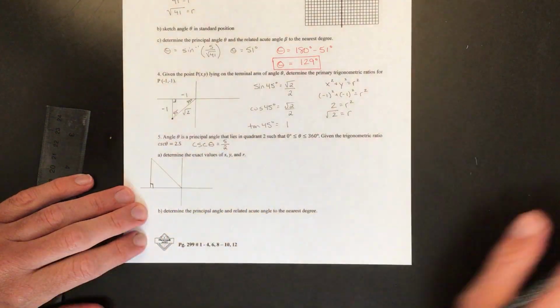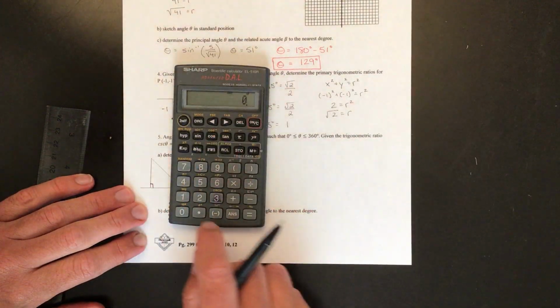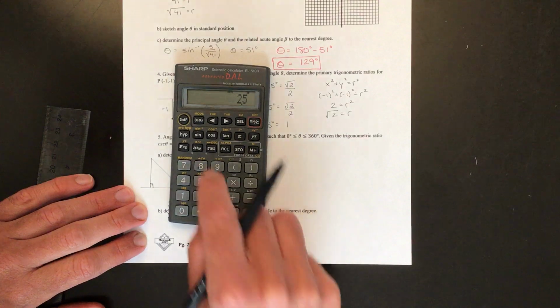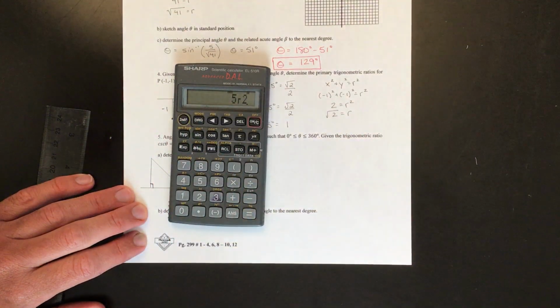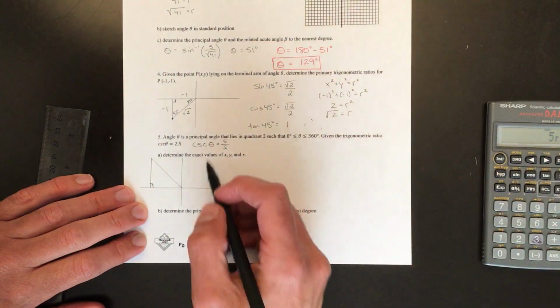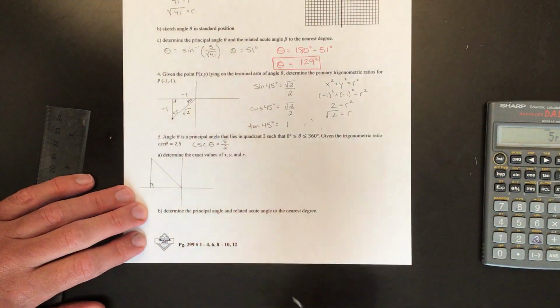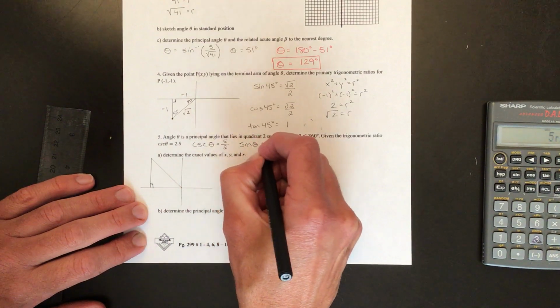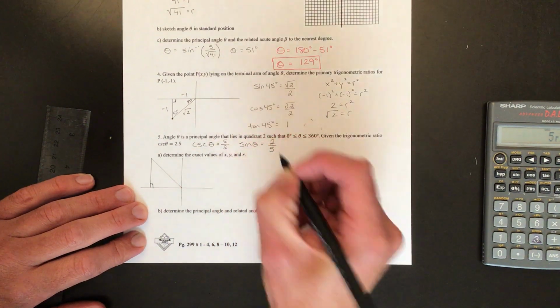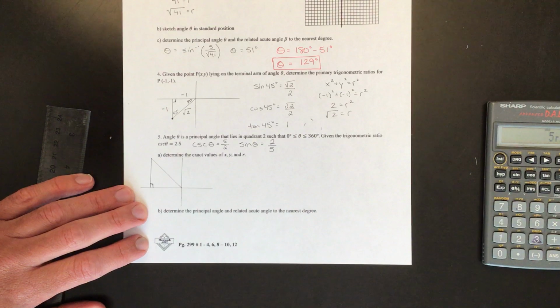You convert that to a fraction. Or, for those of you that have difficulty with it, you can do 2.5, press the fraction button, and it'll convert to 5 over 2 for you. Cosecant is 5 over 2. I switch it back to a primary trig ratio, which is sine. So sine is equal to 2 over 5.